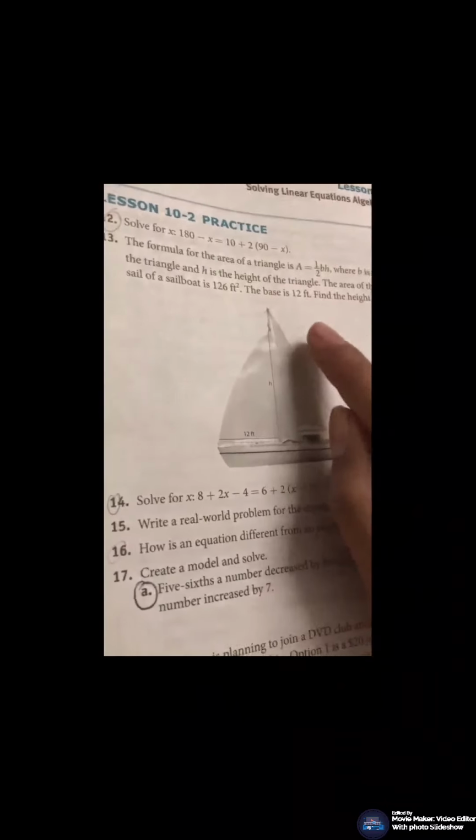So what you could do is 126 equals 1/2 times 12 times h. So then you could do 6, then you could use the distributive property, 6 plus 1/2 h equals 126, and then you could solve it from there. This is just like number 12. So if you could solve number 12, you could solve number 14 too.